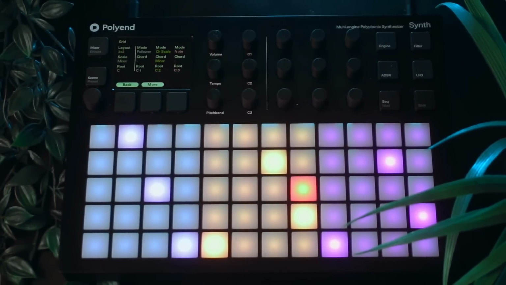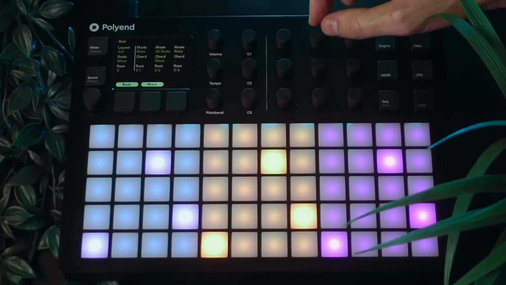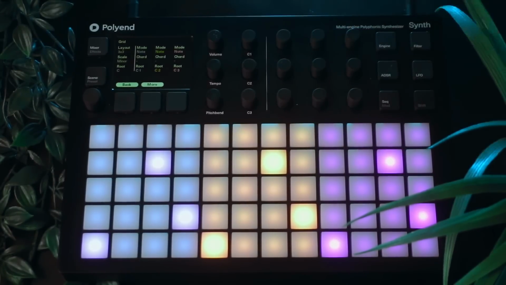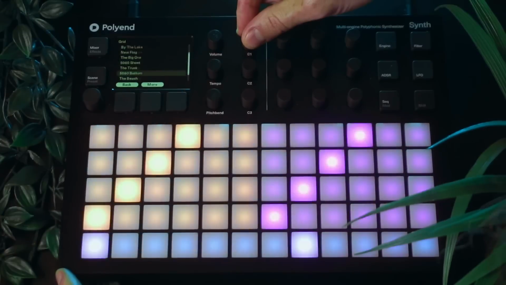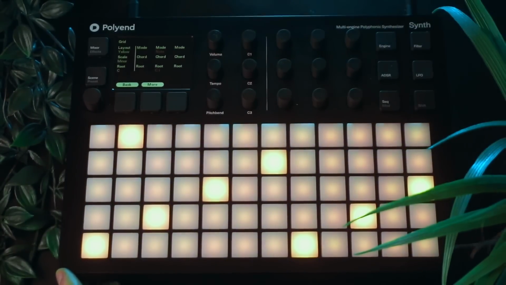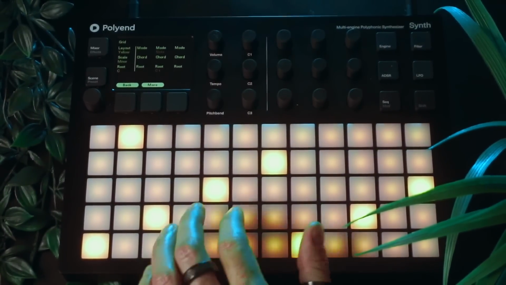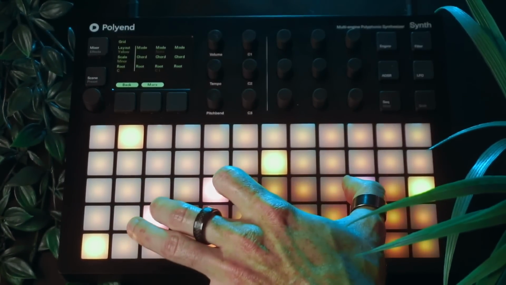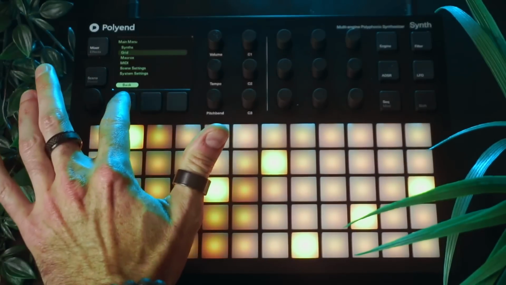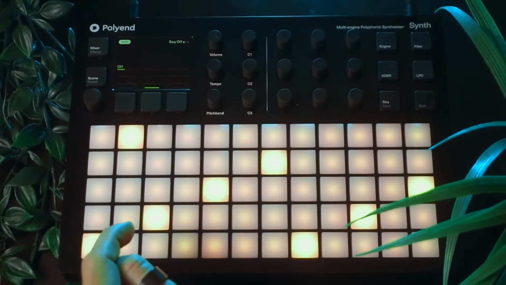Okay, let's check out the 8 different synth engines. For now, I'm going to put the gold synth engine into note mode so we can play 6 voices, and the layout into yellow here. So we're just hearing the one synth engine. Let's go back and select the gold synth engine.